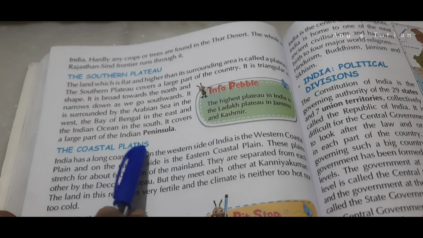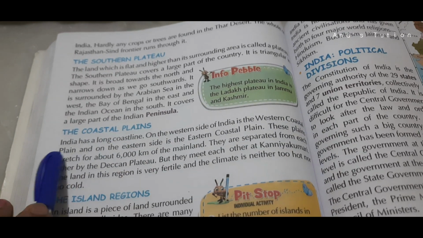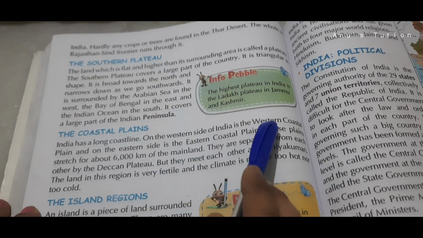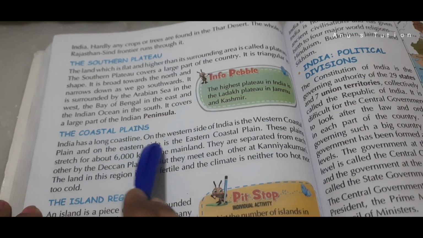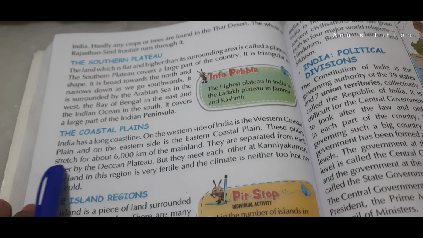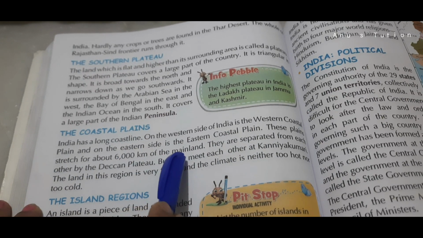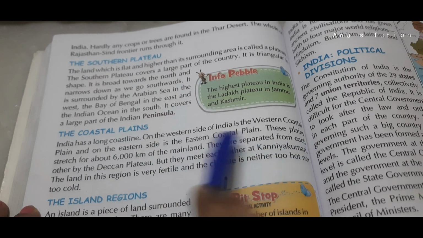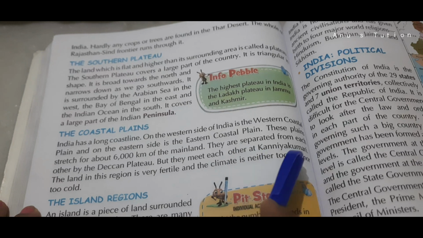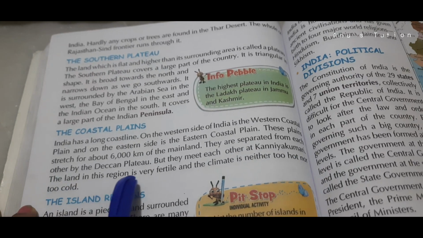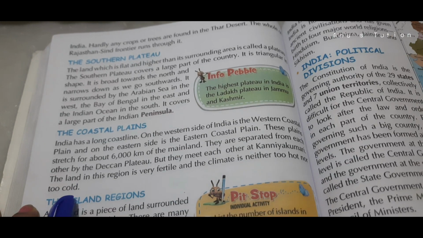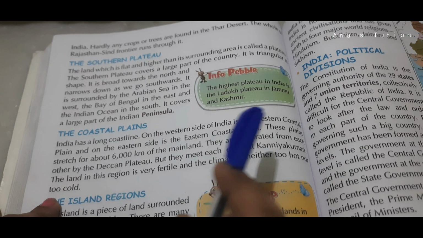Next, the coastal plains. India has a long coastline. On the west side of India is the western coastal plain and the eastern side is the eastern coastal plain. These plains stretch for about 6,000 kilometers of the mainland. They are separated from each other by the Deccan Plateau, but they meet each other at Kanyakumari. The land in the region is very fertile and the climate is neither too cold nor too hot.